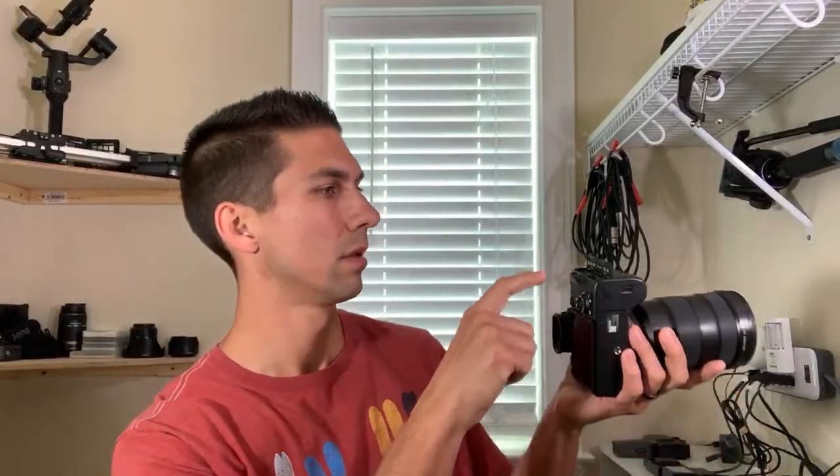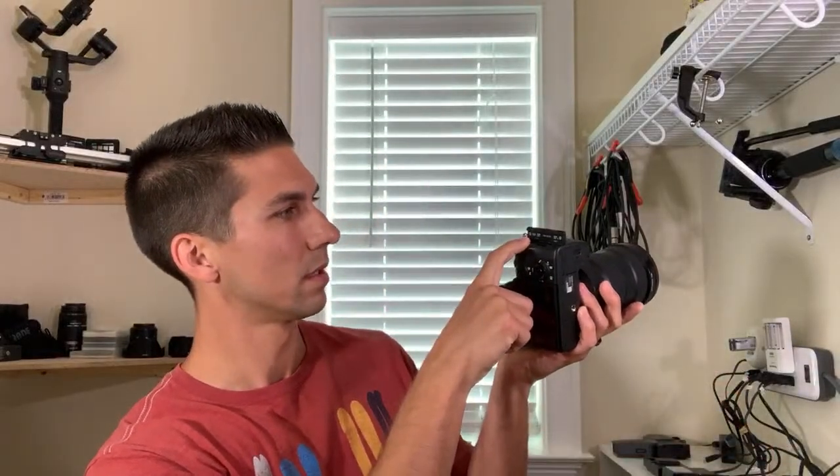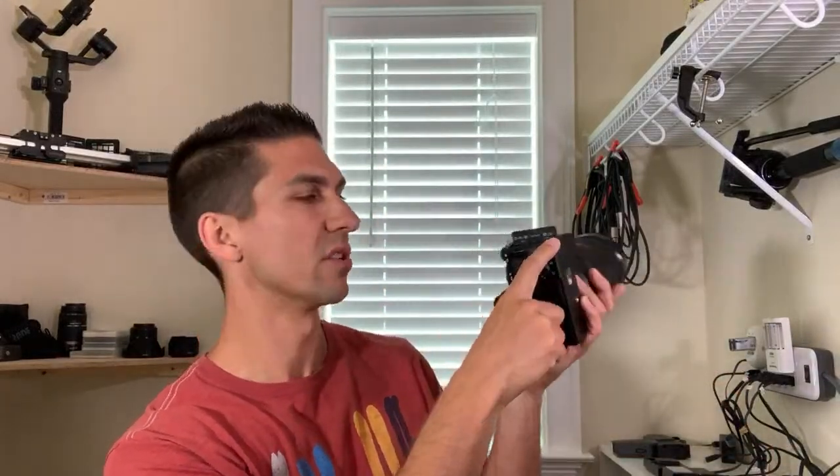Next up, can I use a UHS-1 card on a UHS-2 port? For example, this A7 III, one slot is UHS-1 and the other is UHS-2. I'm not sure why they did that, because the highest recording rate is less than 30 megabytes per second, so you don't even need a UHS-2 card.